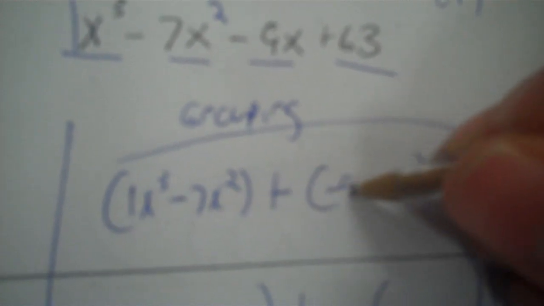So we put the 1x to the third with the negative 7x as second, then your negative 9x with your 63. GCF, you're using the same rules. Check the final term in here for a variable. It's there, and not only is it there, it's to the second power. Check the first term for the negative. Nope. 1 and 7 would just be 1. Okay, put the 1.